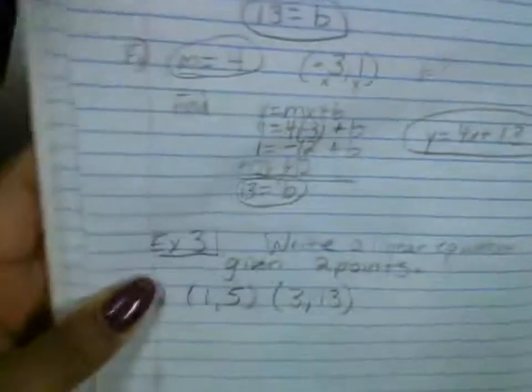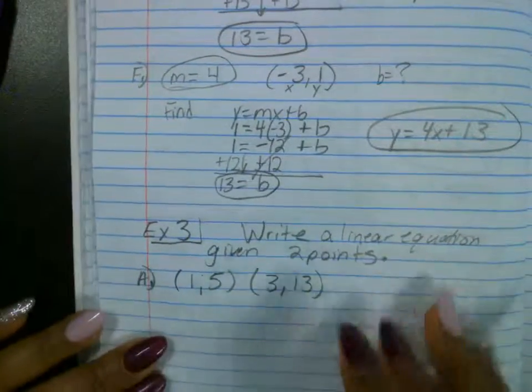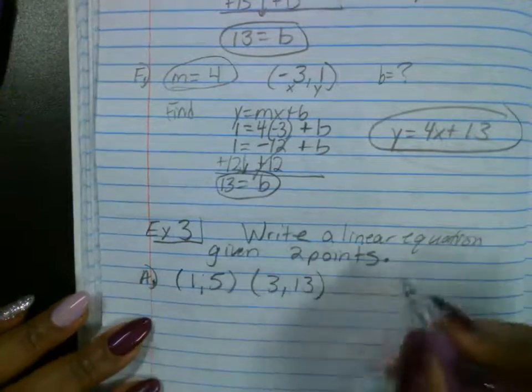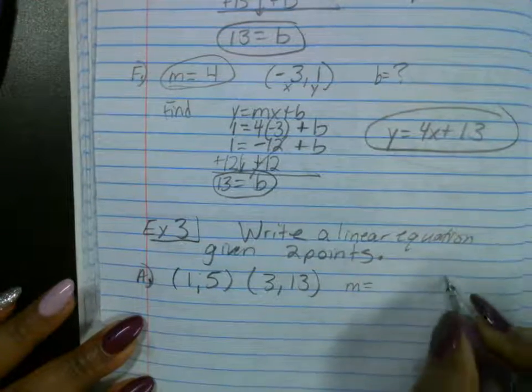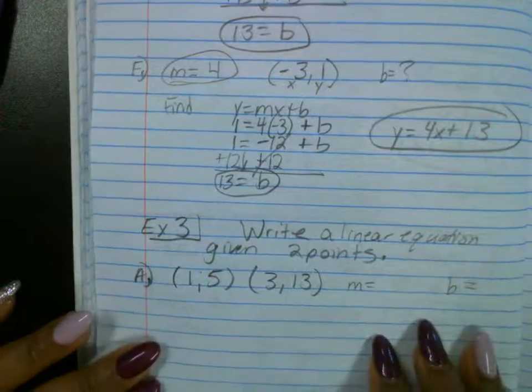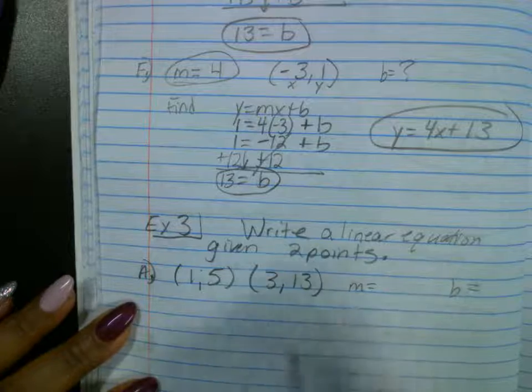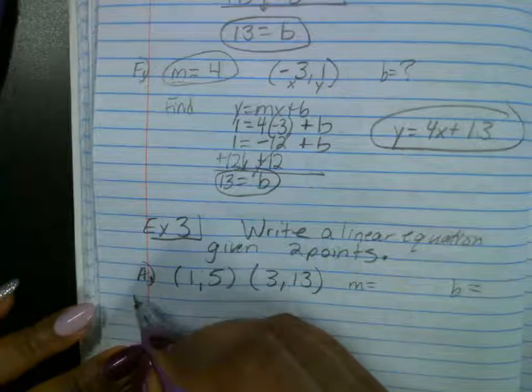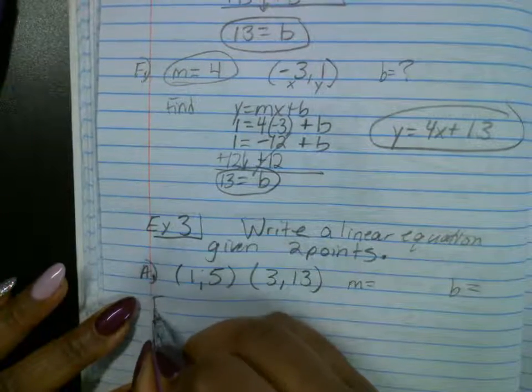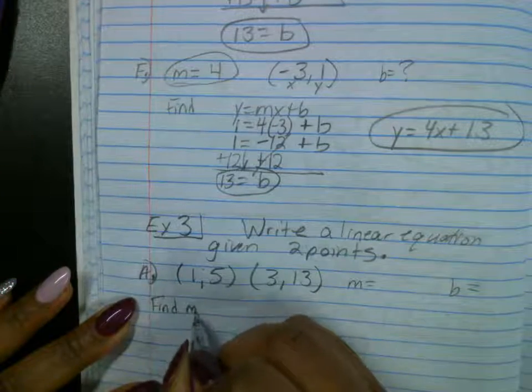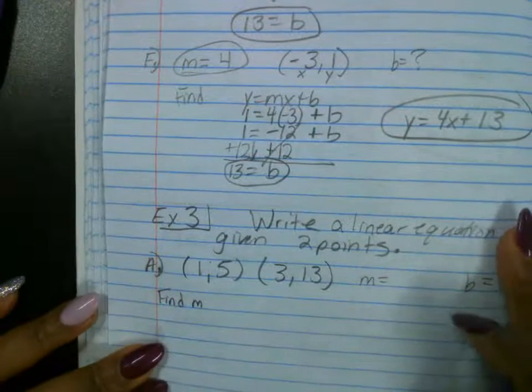They did not give you m, and they did not give you b. So you've got to find both m and b so that you can write your equation. So let's find m first. Watch what Ms. Reyes does because you've done this before. So we're going to find m. How, Ms. Reyes, do you find m?